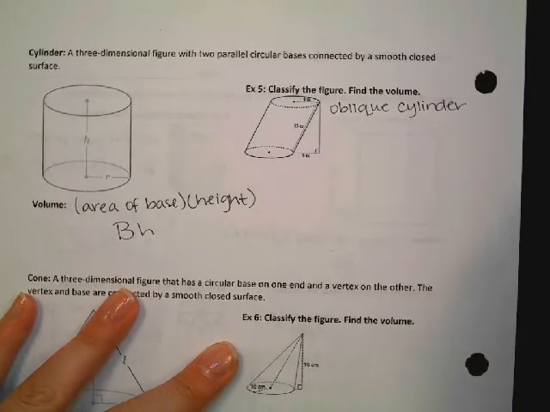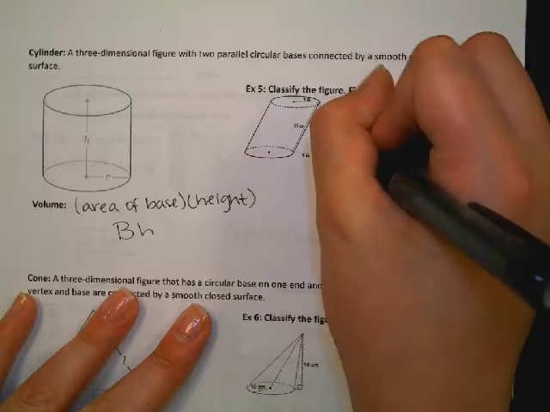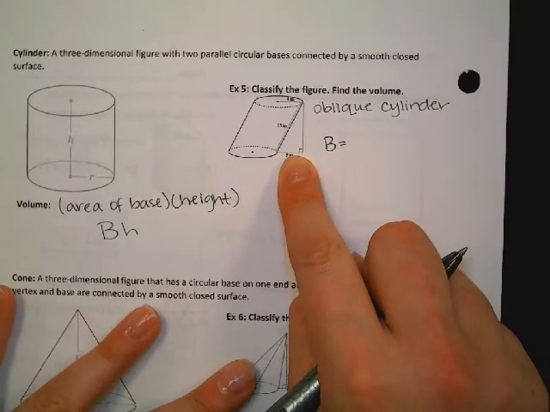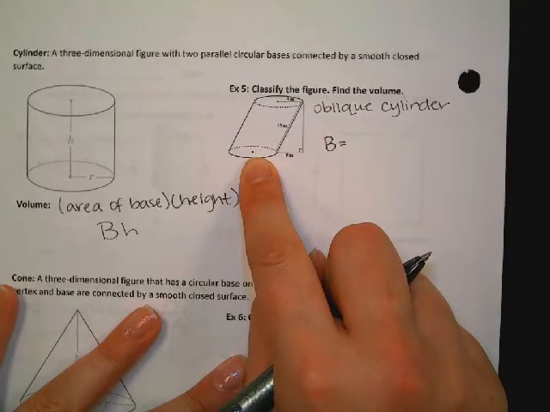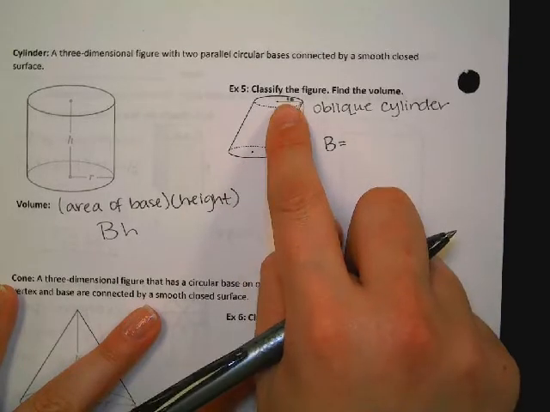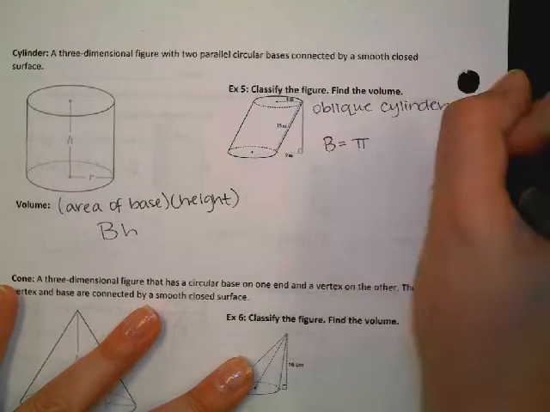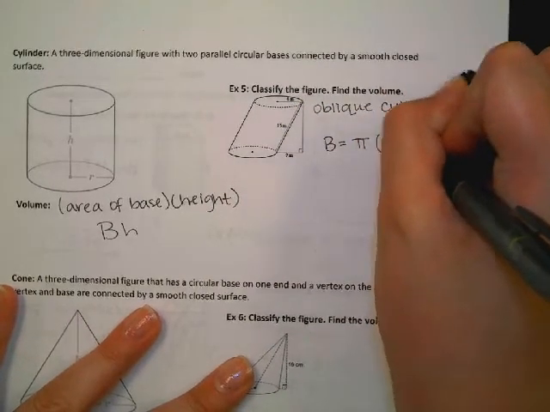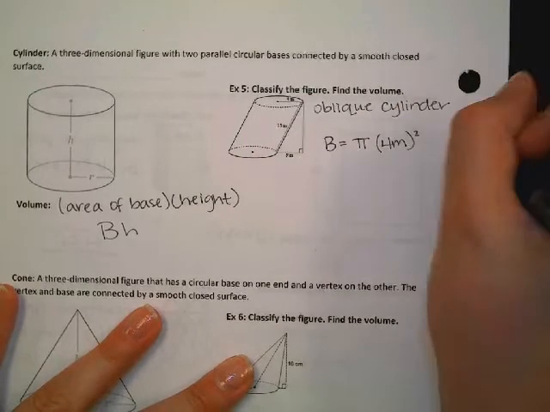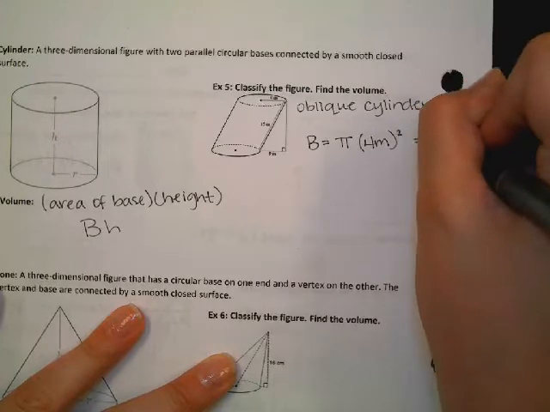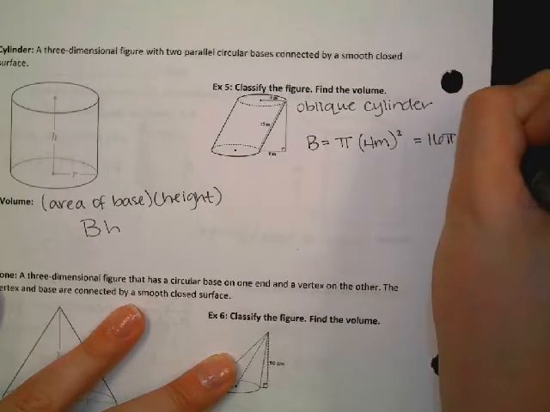And if you look at the problem, first we're going to find the area of the base, and then we're going to have to find the height in a second. So the area of the base is a circle, and you can see that they gave us the radius is 4. So the area of the base is going to be pi times 4 meters squared. And so 4 times 4 is 16, so that's 16 pi meters squared.